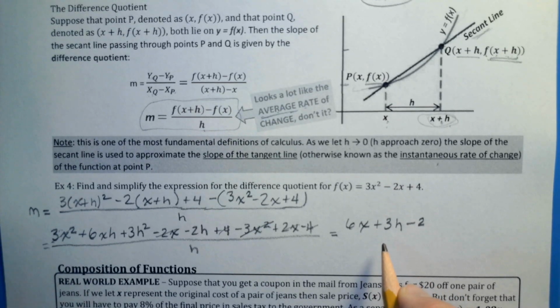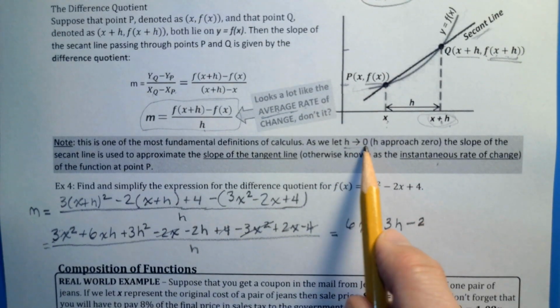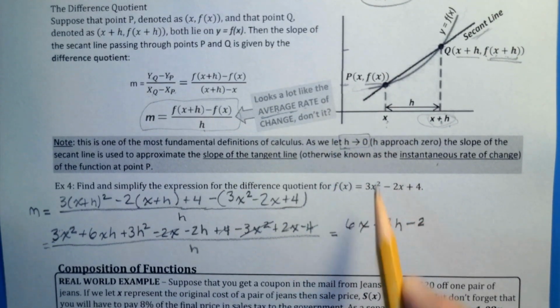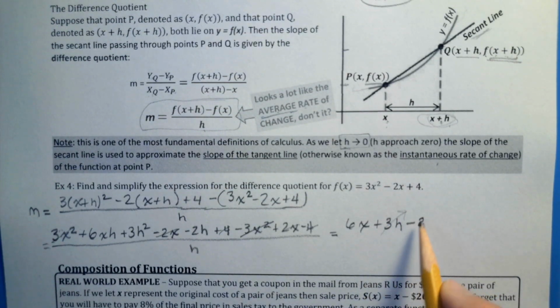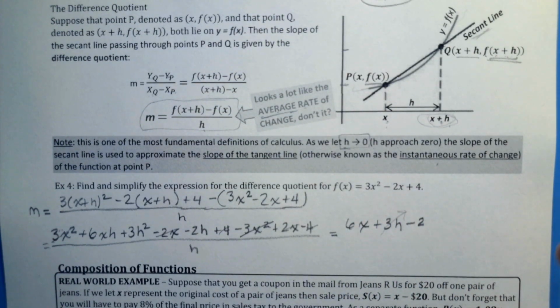Now, what's great is, that's the average rate of change. Next year, what we'll do is we'll let h approach 0. So if h got infinitesimally small, then this whole thing will disappear, and what's left is something called the derivative, which is a key component to what we do next year.